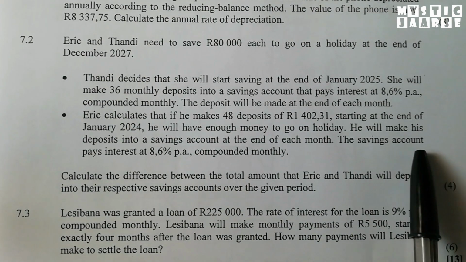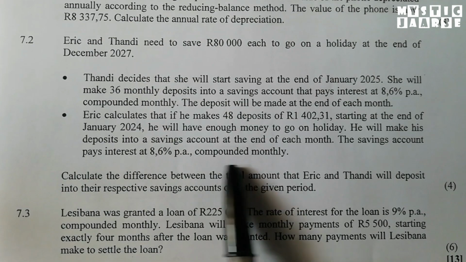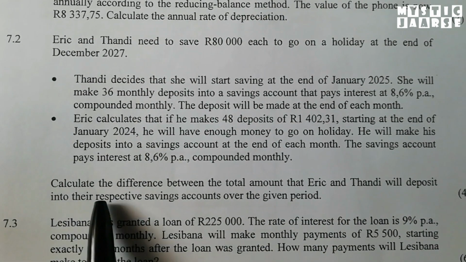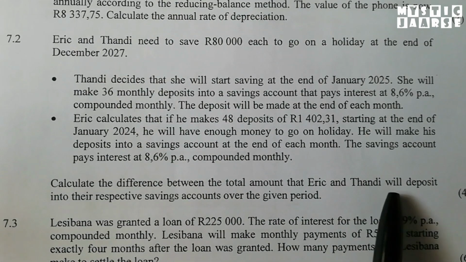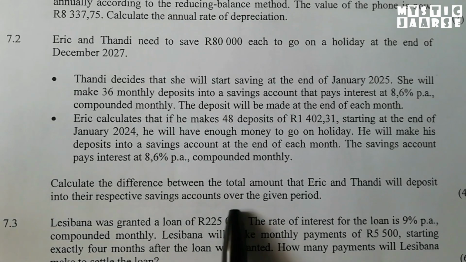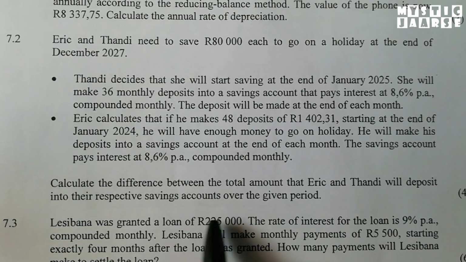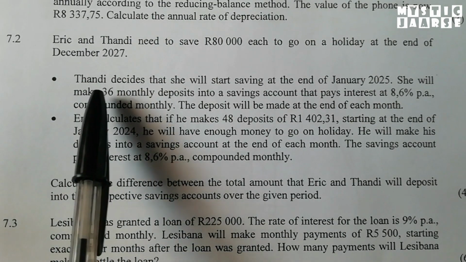The savings account pays interest at 8.6% per annum compounded monthly. Calculate the difference between the total amount that Eric and Thandi will deposit into their respective savings accounts over the given period.